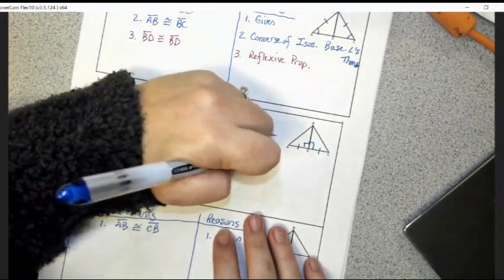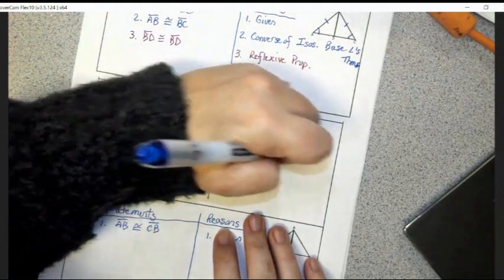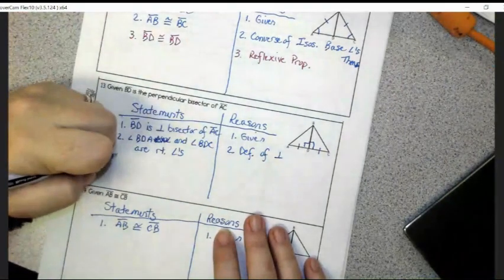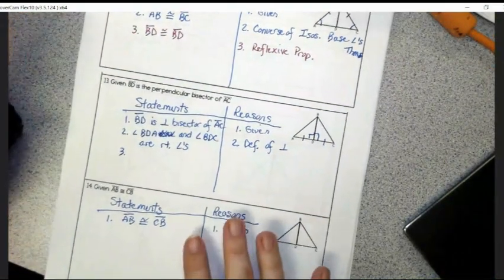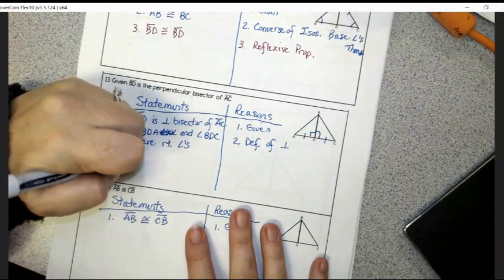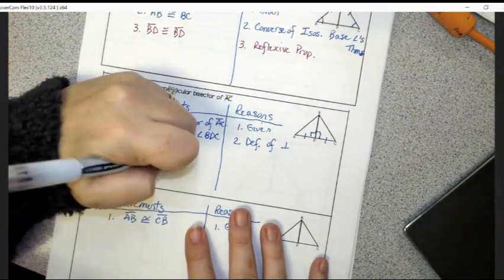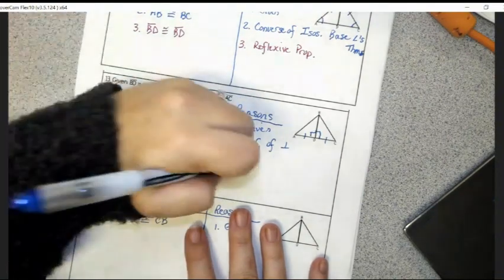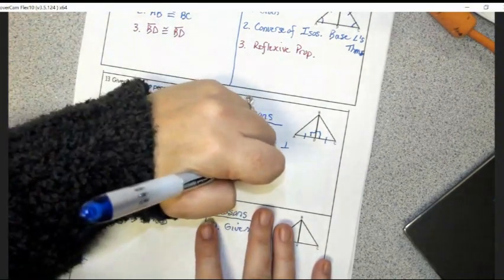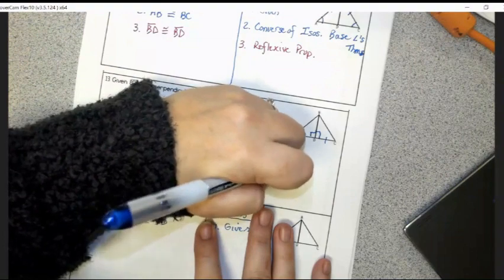That would be the definition of perpendicular. Number 3, we can say that those two angles are the same, because all right angles are congruent.